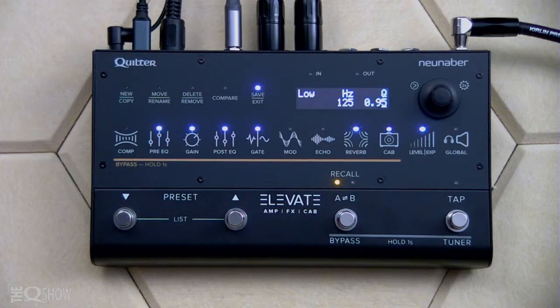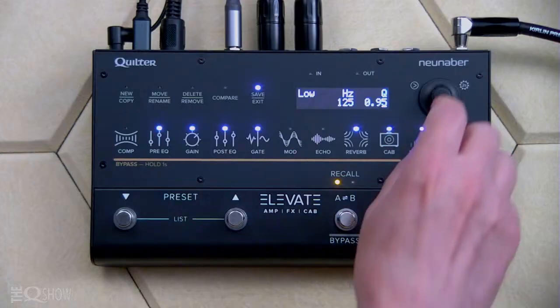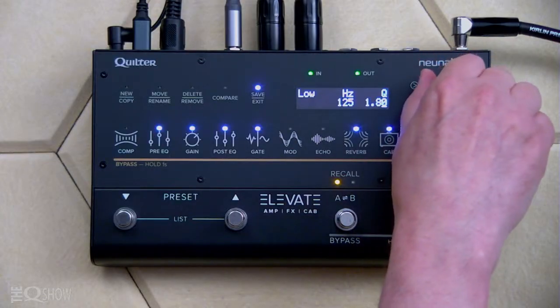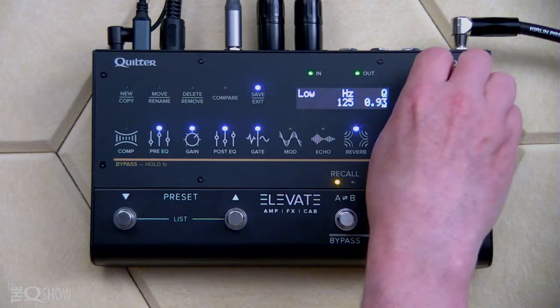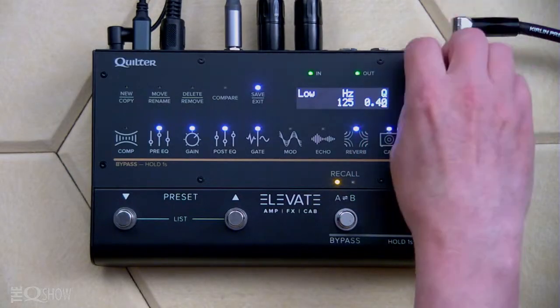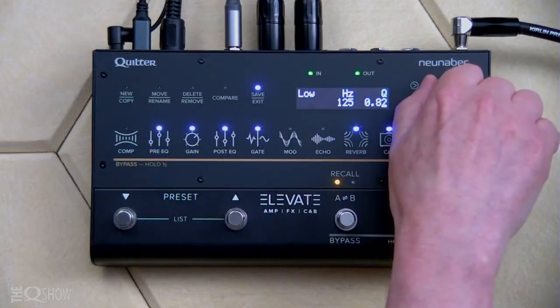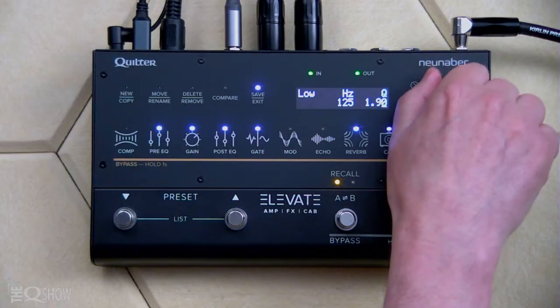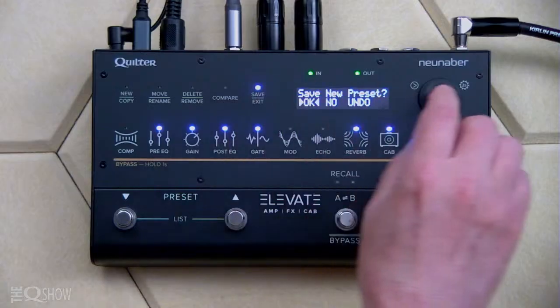Which is good if you're trying to get gentle. It kind of simulates maybe a closed back versus an open back, or something like that. Go ahead and play this. Wow. You can almost hear the back of the cabinet.